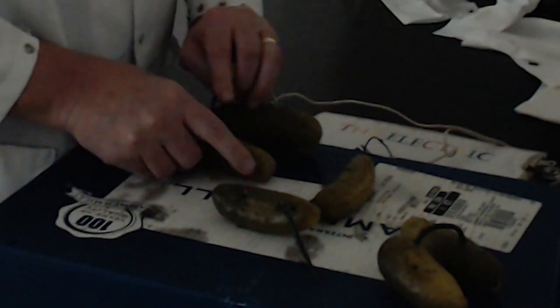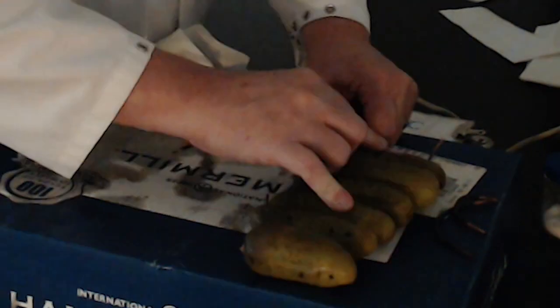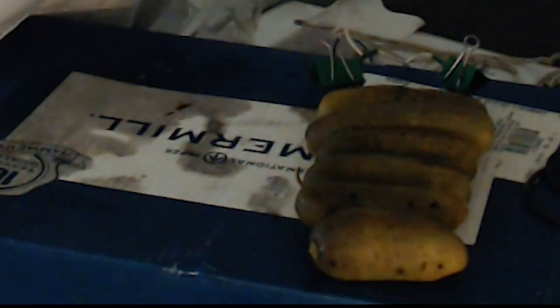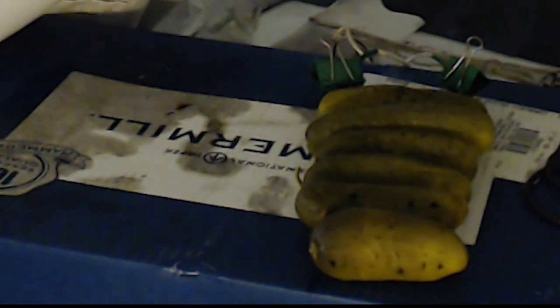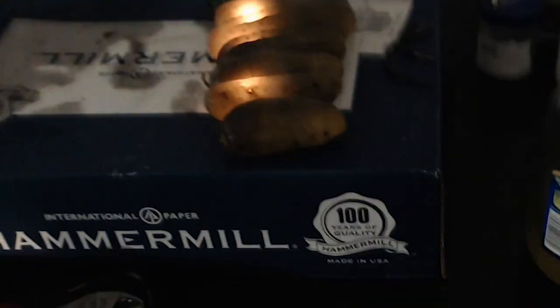All right. Now we're going to do it in parallel. And it's still rolling. I saw sparks somewhere. I got all 6 of them to go for a moment. And the third one's kind of resisting. Look at that.